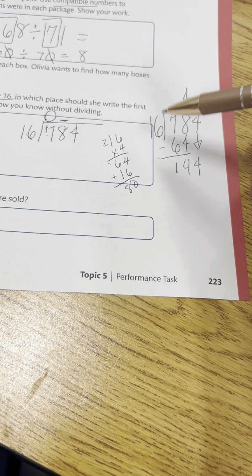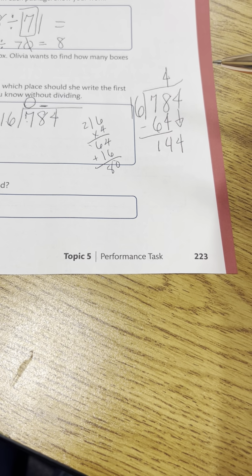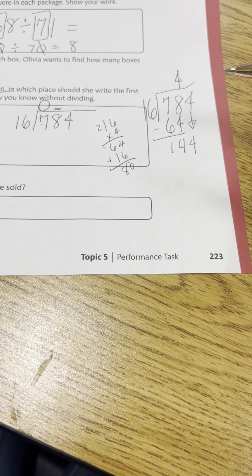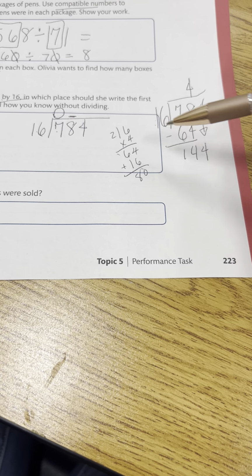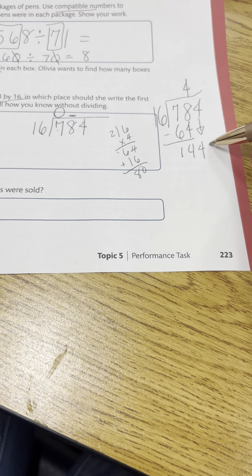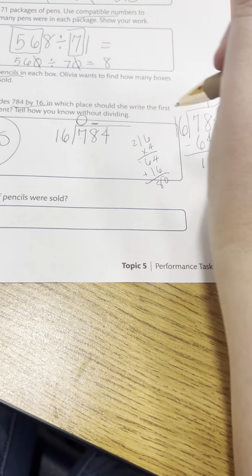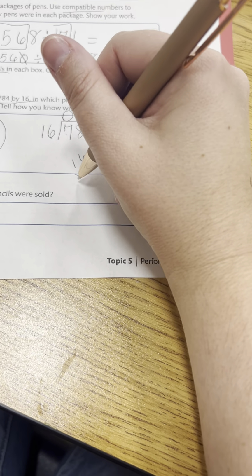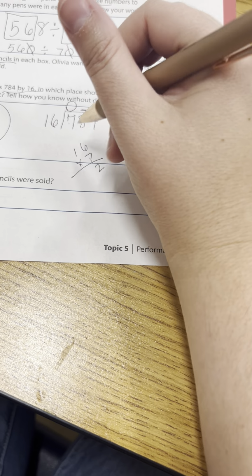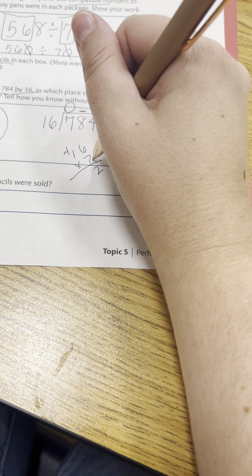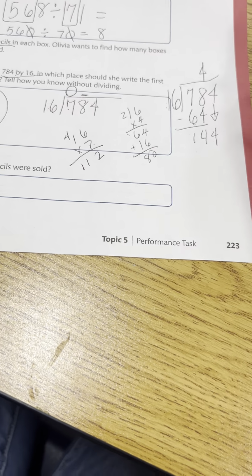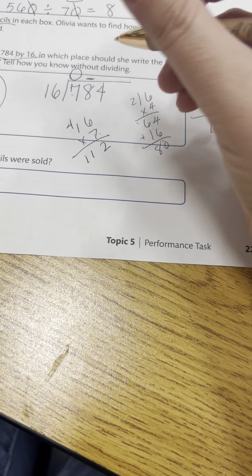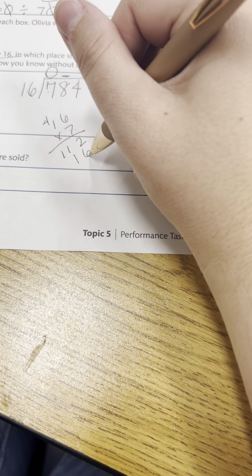Alrighty. So now I want to go into 144. Let's see. Think about it. This is about 20. That's about 140. I'm going to try 7. 16 times 7 is 42. That is going to make it 11. Oh, I think I need to go farther. Let's see. 16.